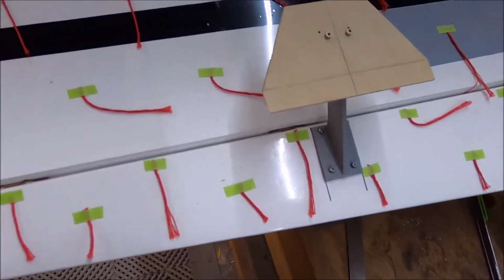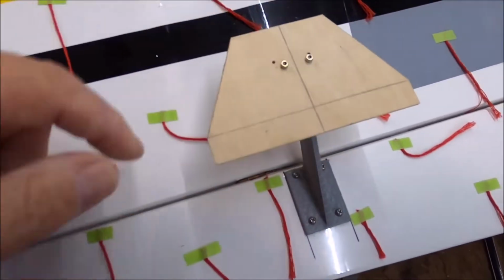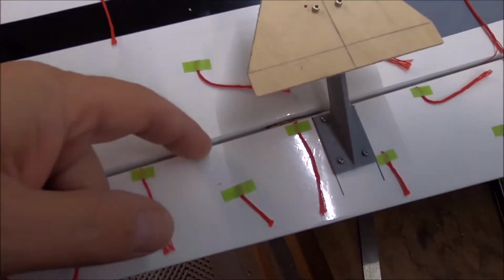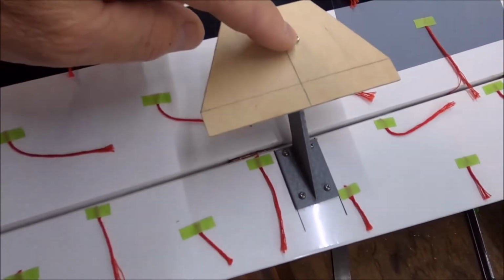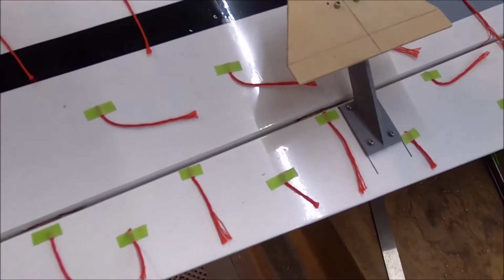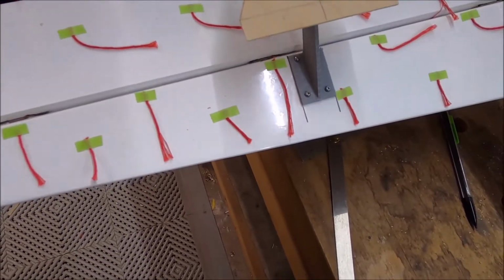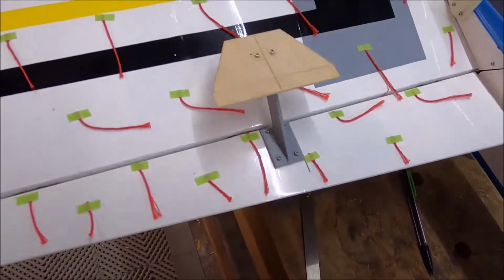So the basis of the spade is that it adds some area in front of the hinge line, which means it puts some negative moment for deflection. It puts some negative moment in and helps counterbalance the moment that's generated from the deflection of the surface.